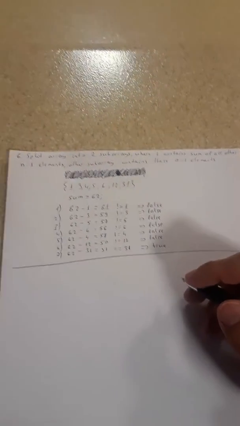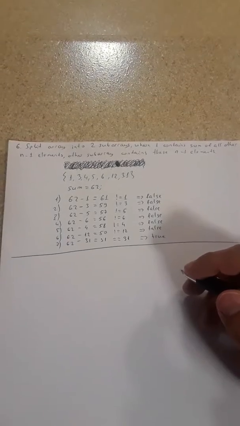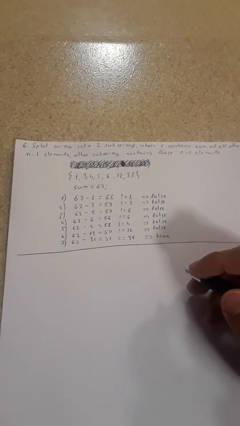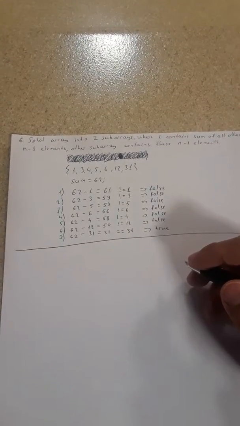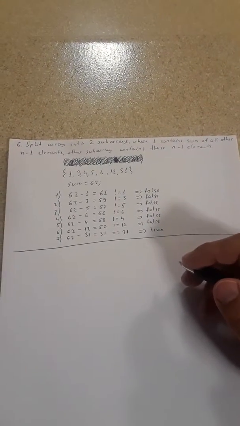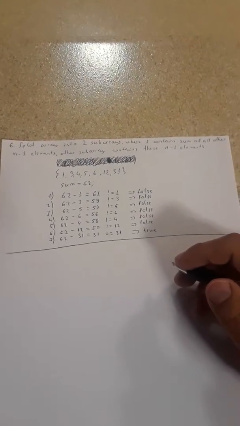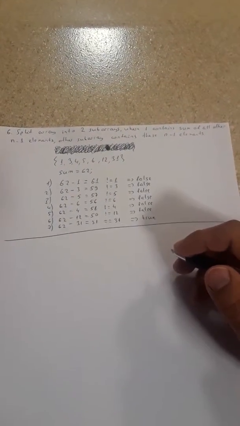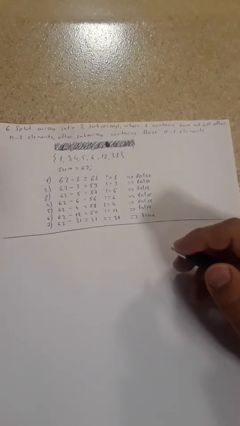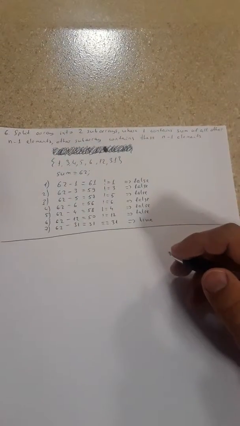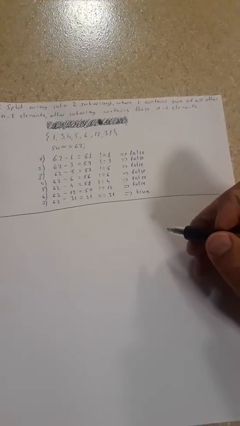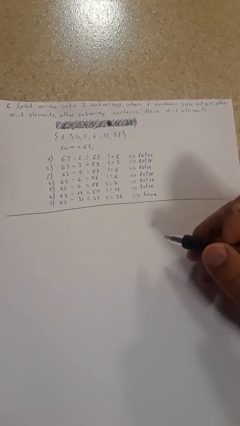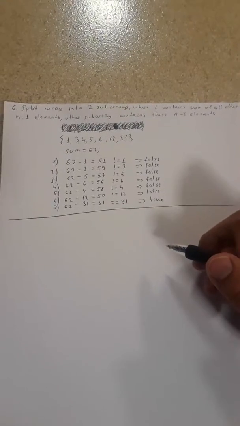Problem number 6. Here we have an array of numbers where one element is the sum of the other elements, and we just need to split that array into two subarrays. In one subarray, which will be of size 1, we'll put the sum of the other elements, and into the other subarray we will put the other elements. So how are we going to do this?